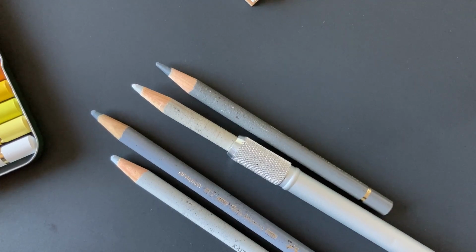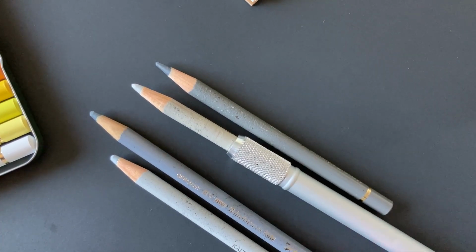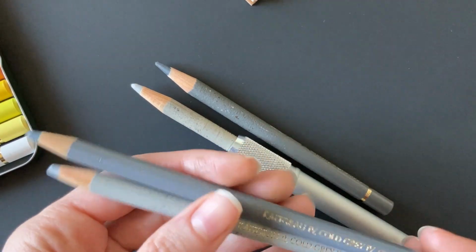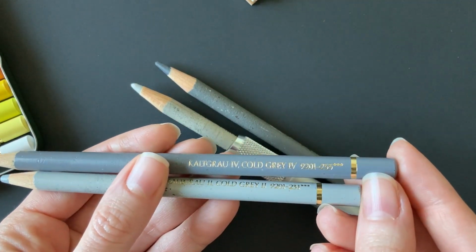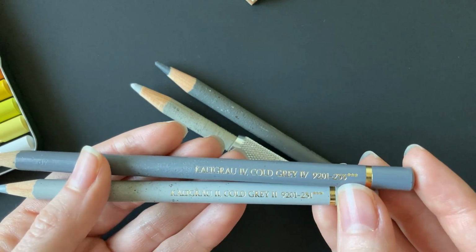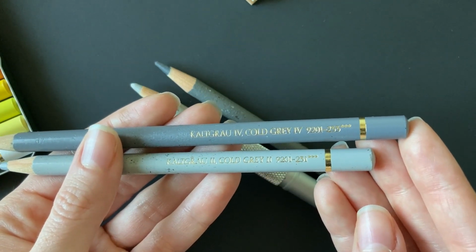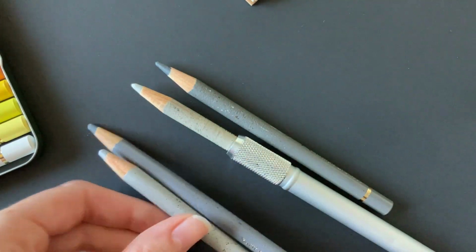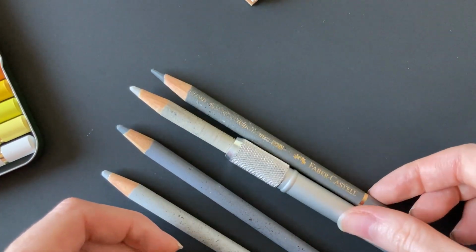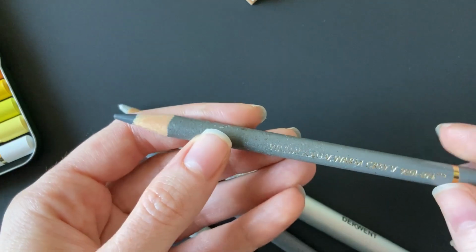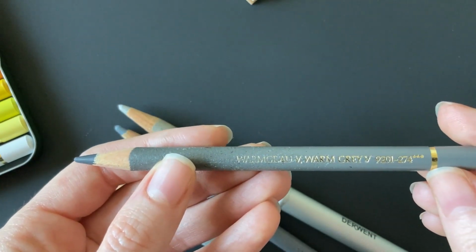Now I'll explain what the difference is between the warm and cool grays. So I've got my grays from my set lined up here. This is the 60 set. There is the Cold Gray 4, which is the darker cold gray, and what cold gray is going to have is your blues. There's a little bit of red in there too. So you could say it's kind of a purpley color as well as blue.